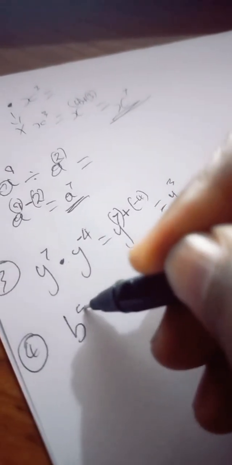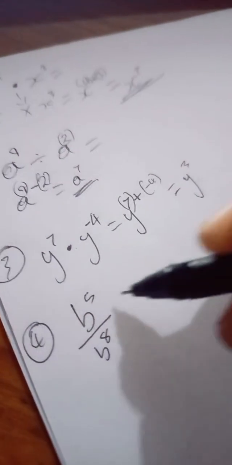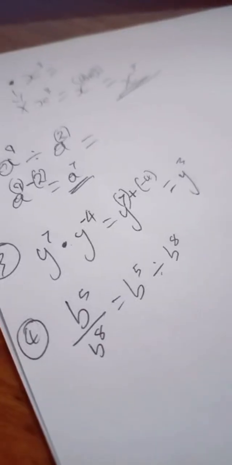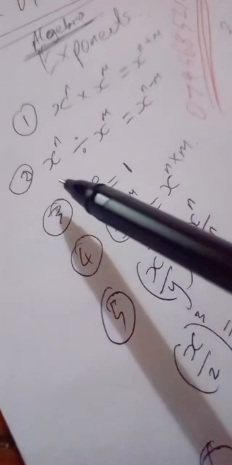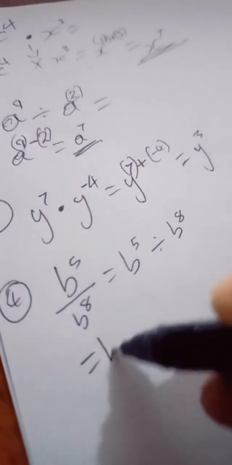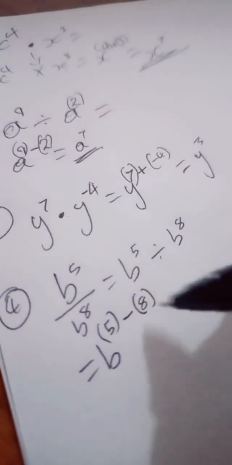b to the power 5 divided by b to the power 8. What you must remember is that here you are dividing. So when we are dividing, which law do we use? We select division, which means we are subtracting the exponents. So b to the power 5 minus 8.